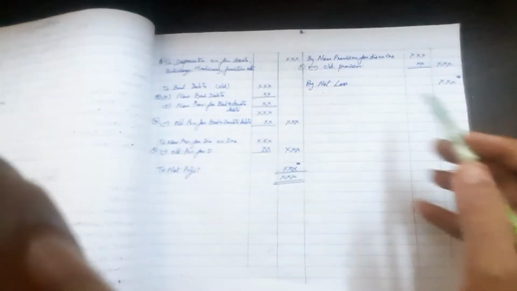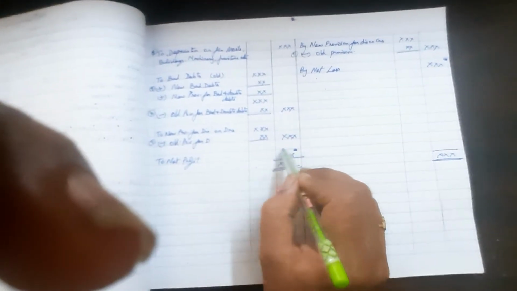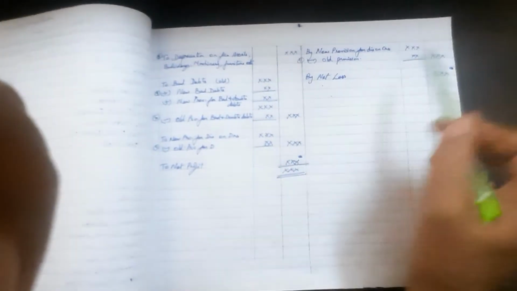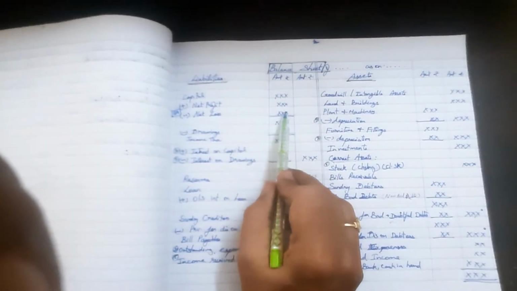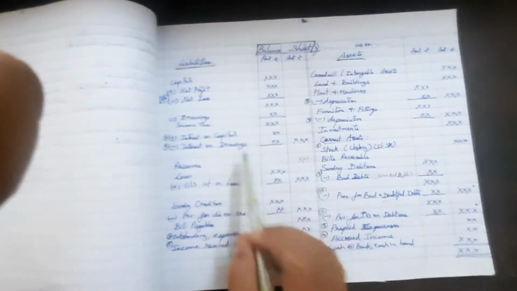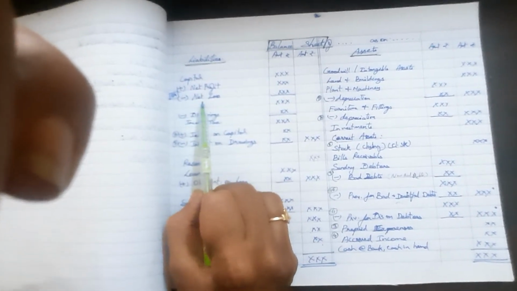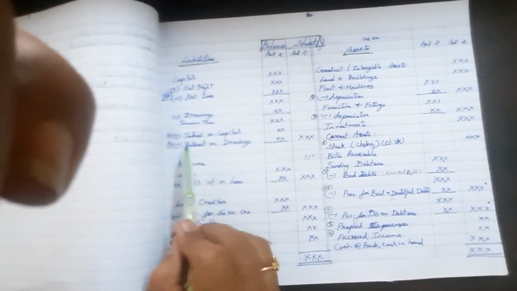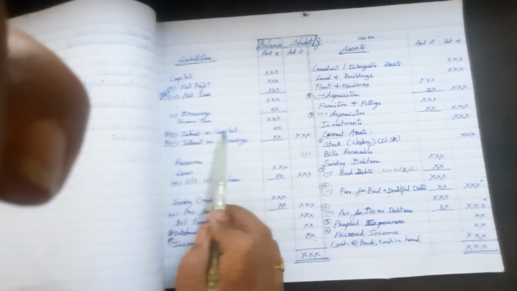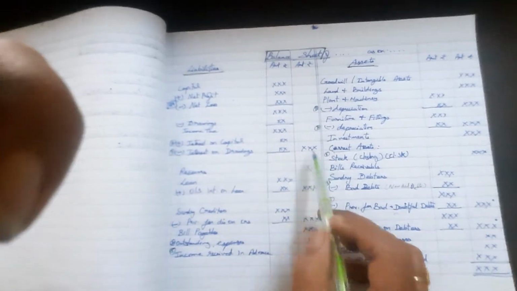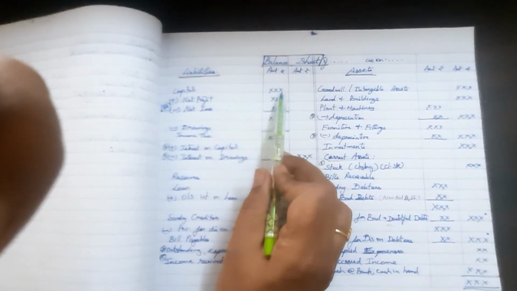After posting all this, just find out what the net profit is. Just total it up, subtract all this and find out the net profit. Or you might have a net loss, any one of them. If it is a net profit, add it to your capital. If it is a net loss, subtract it from your capital. So again this format plays a very important role. On the liability side of the balance sheet, memorize this format: capital, add net profit or subtract net loss, less drawings, less income tax, add your interest on capital, subtract your interest on drawings and find out the amount of capital. This is called the closing capital, whereas this is called the opening capital.